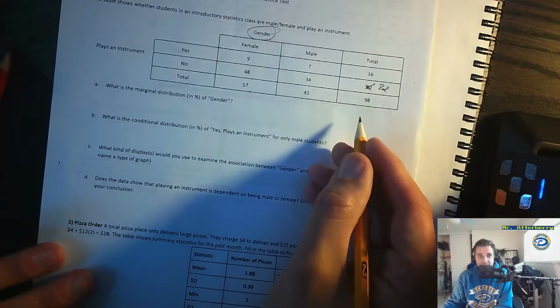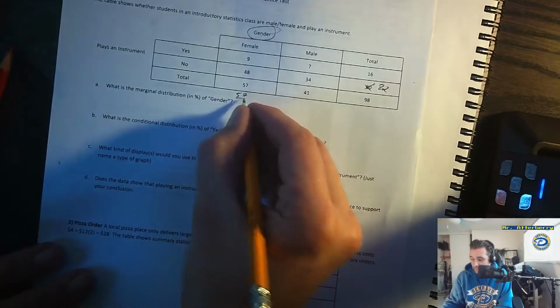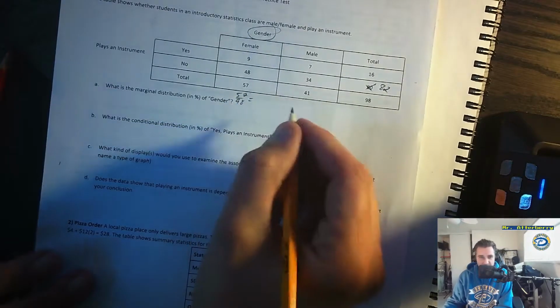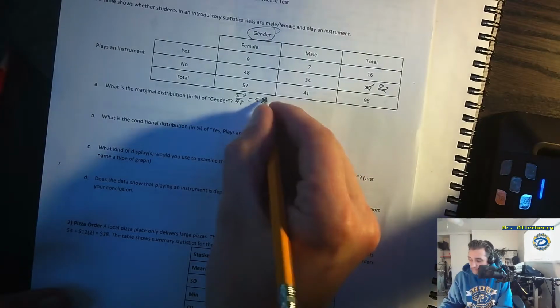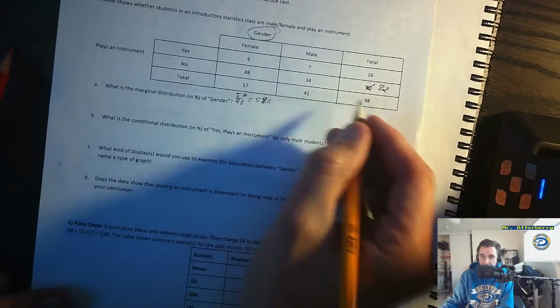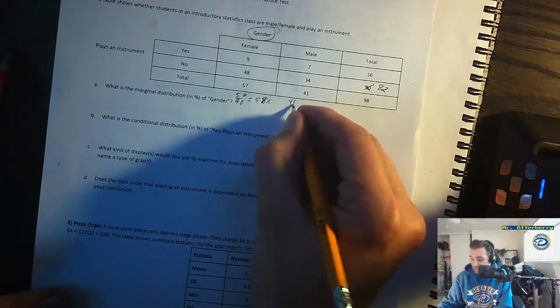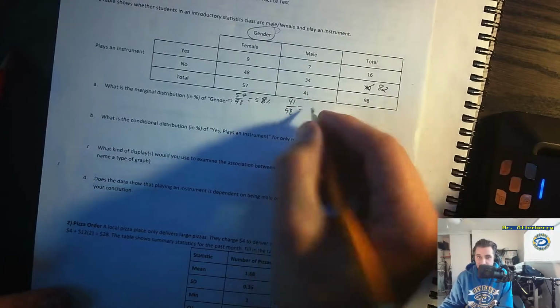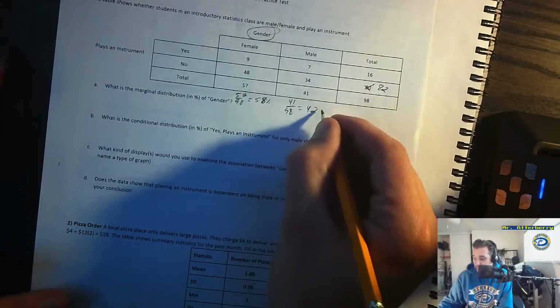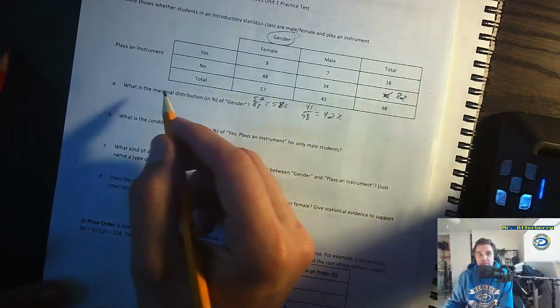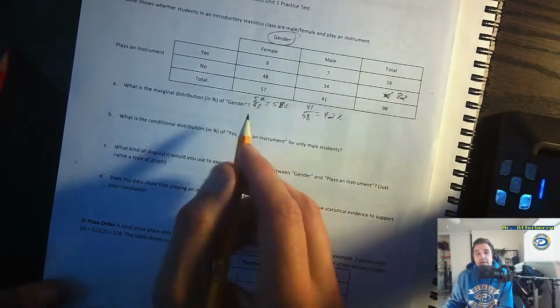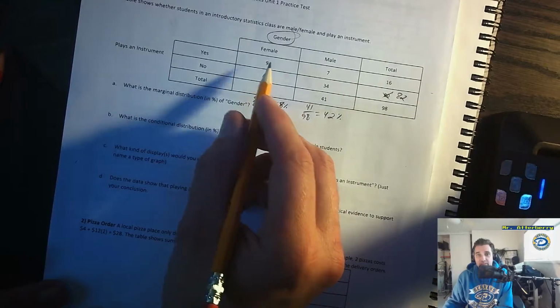So what I'm going to do is take 57 divided by 98, which on a calculator gives you about 58%. And then similar for 41 over 98. That should give you about 42%. So it would be something along the lines of the marginal distribution of gender is about 58% female and 42% male, respectively.